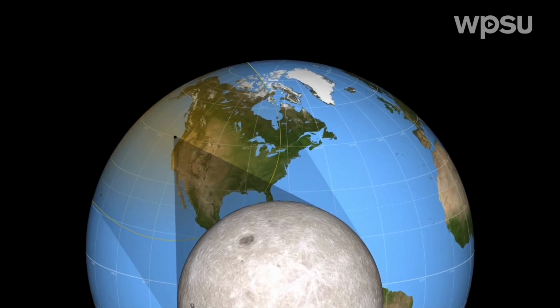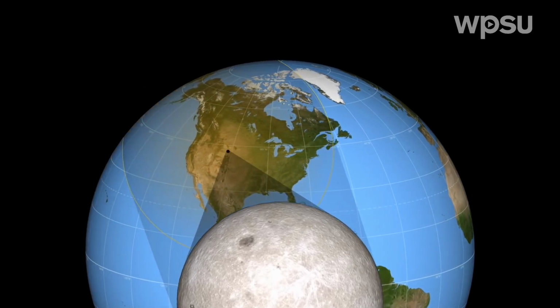Sometimes the moon's a little bit closer to us, so it appears bigger on the sky. So when the moon appears biggest, it can completely block out the sun's light. And this is a total solar eclipse.